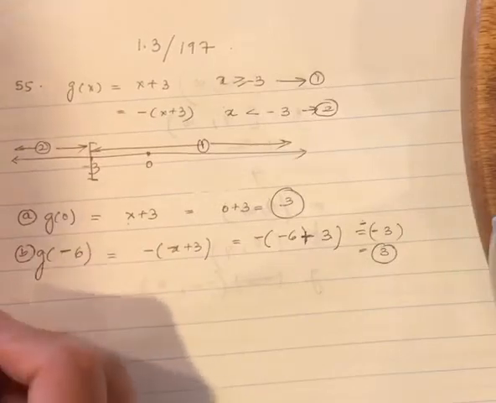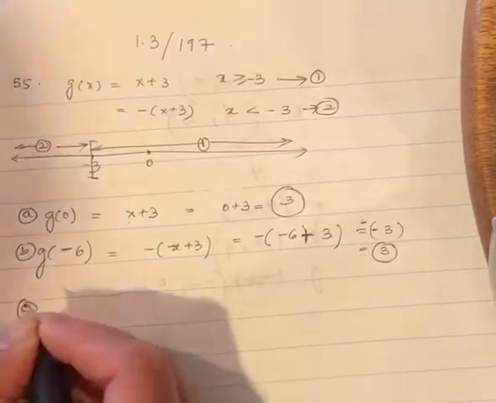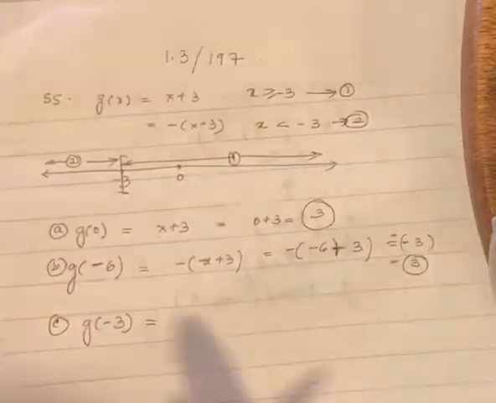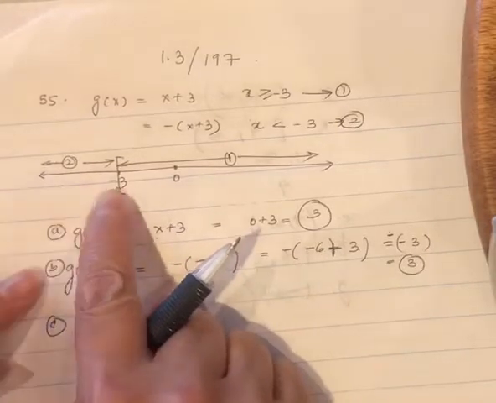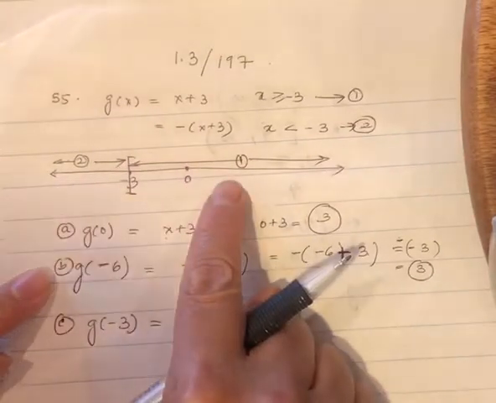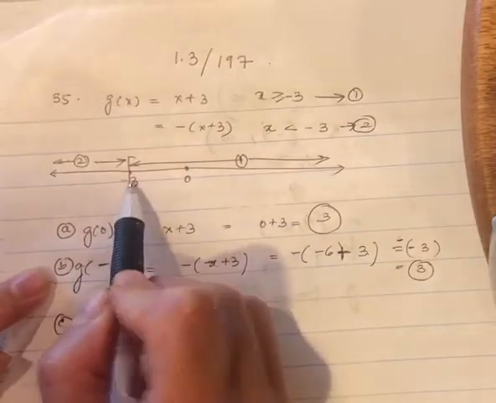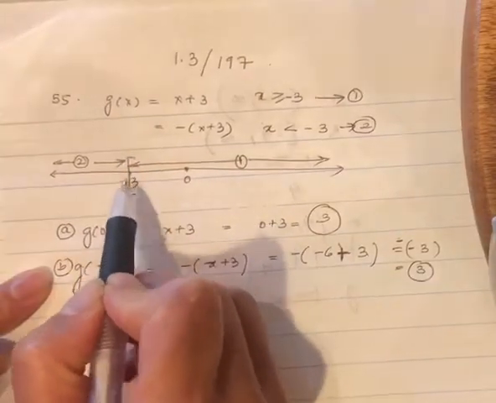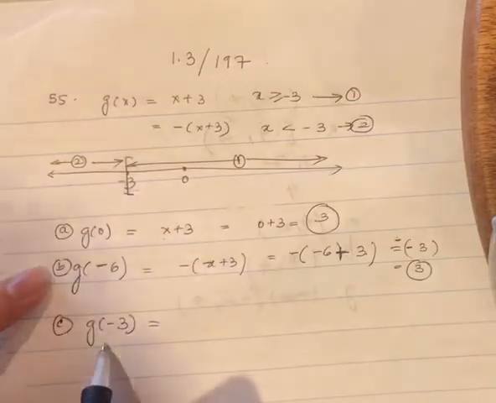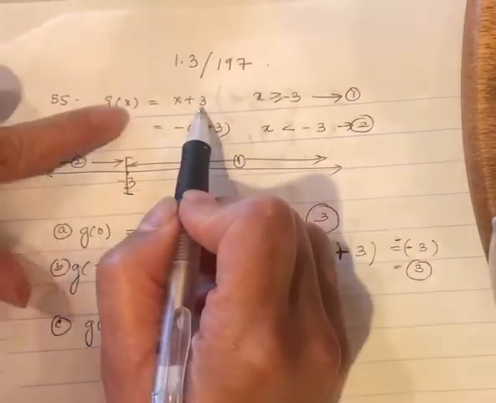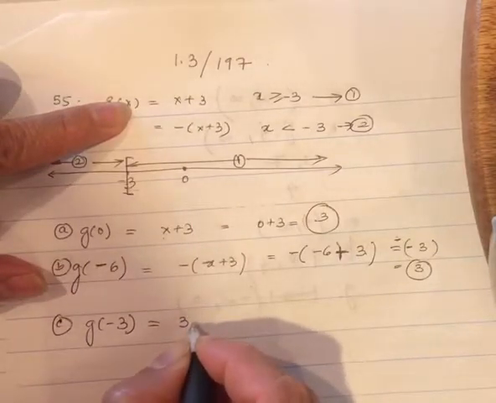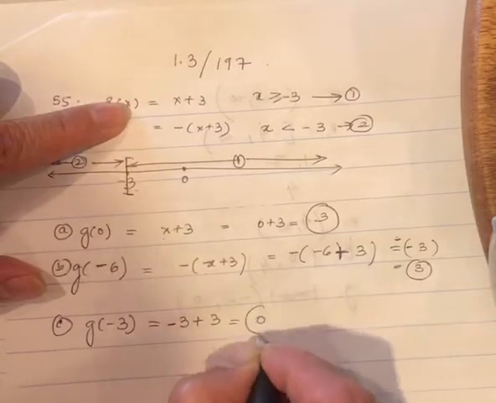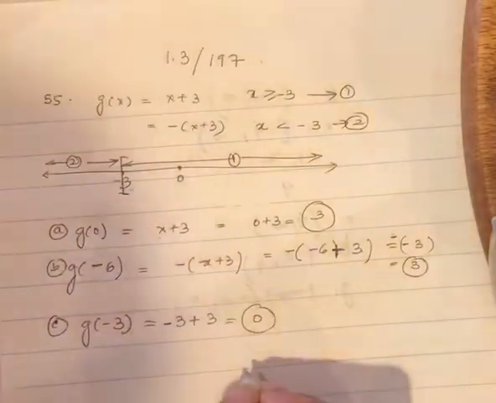Now, finding the third one, number C, is find the value of g at negative 3. Now, this is a point where the decision is being made. Are you going to use equation number 1 or equation number 2? Here, clearly, negative 3 is included in equation number 1. Therefore, you have this hard bracket which includes negative 3. Therefore, at negative 3, we are going to use this equation, which is negative 3 plus 3, which gives you 0. Therefore, your answer for number C is 0.